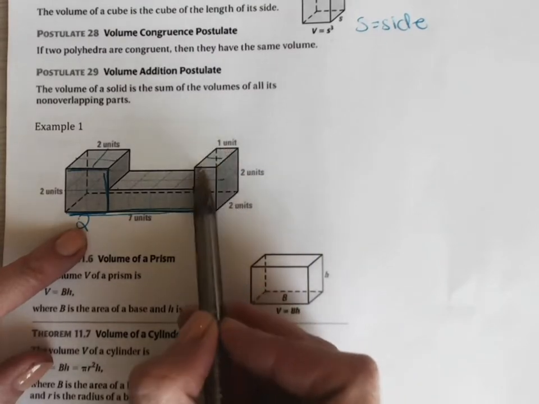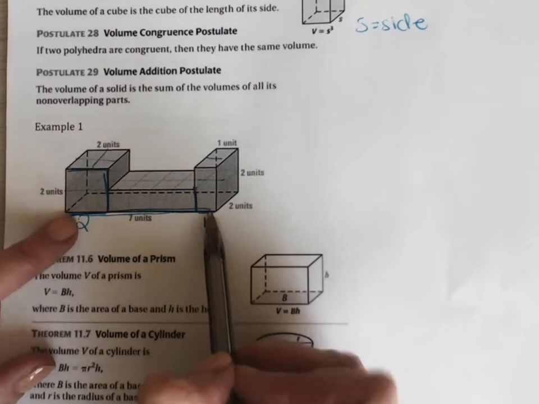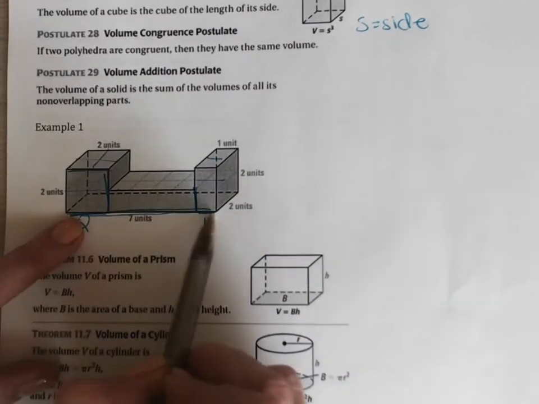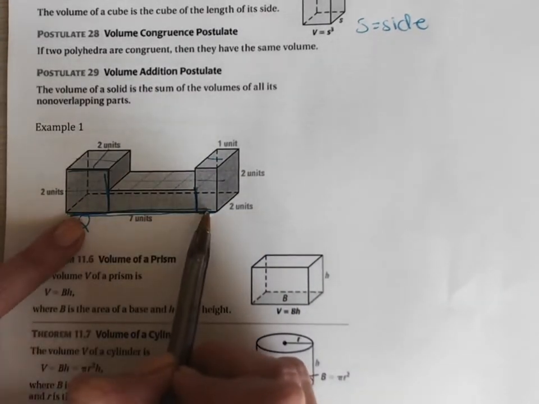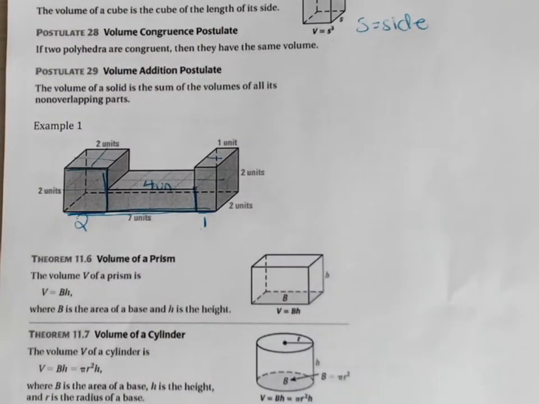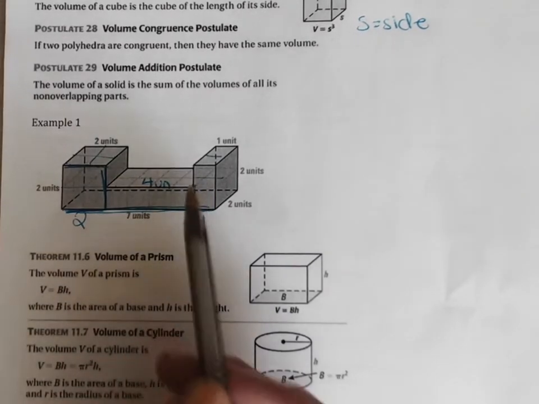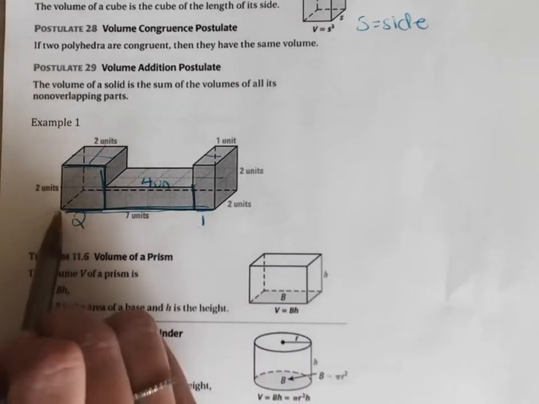I got this 1 unit from right here, right? Because if it's in the back, it's going to be right here and right here. So if this section here is 2, this is 1, that's 3 units total, which means in the middle right here is going to be 4 units. So I've got 2 plus 4 plus 1 ends up giving me 7. And I know that this total down here is 7.